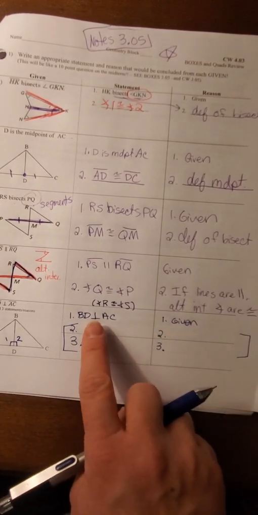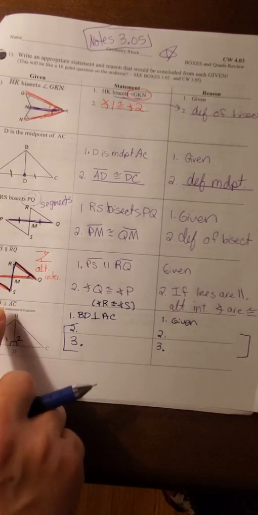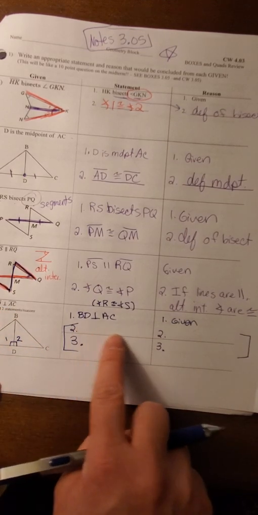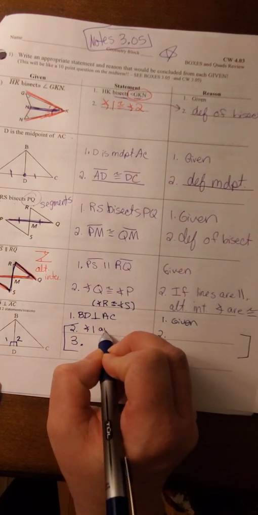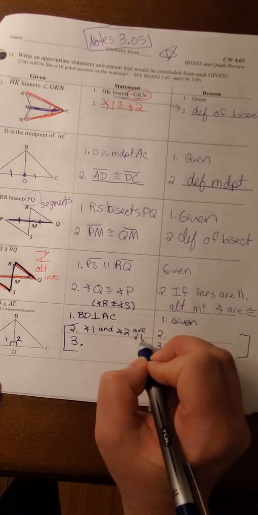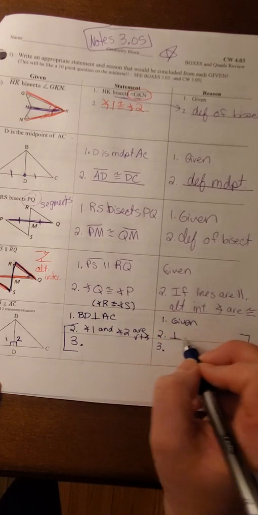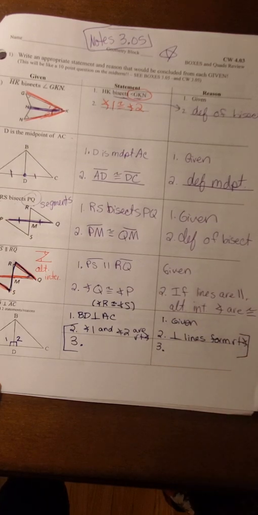So when you have perpendiculars, what's formed next is the right angles. Perpendicular lines form right angles. So that's what we're going to say here. So angle 1 and angle 2 are right angles. Reason being, perpendicular lines form right angles. Okay?